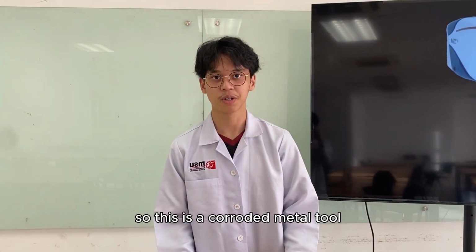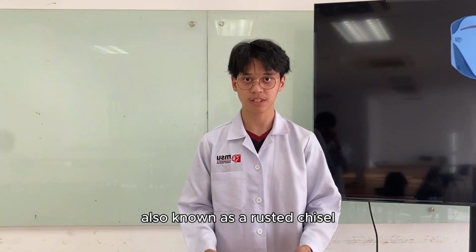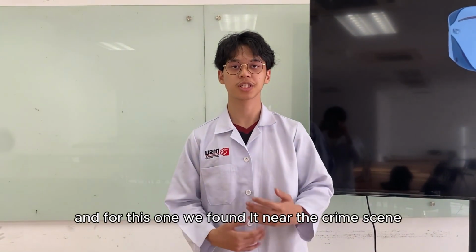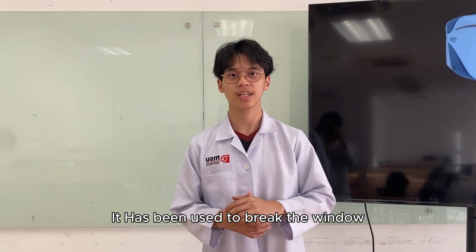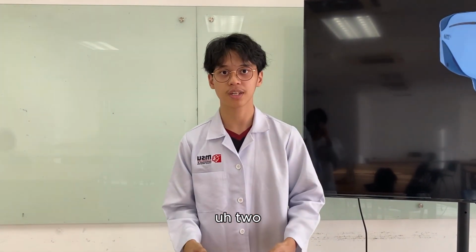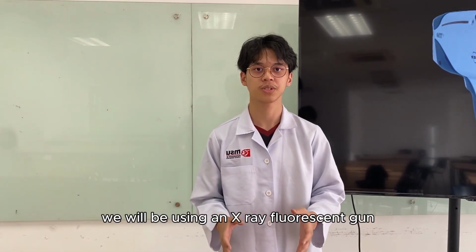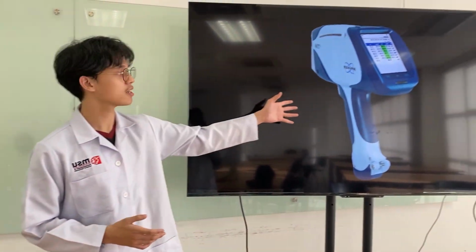So this is a corroded metal tool, also known as a rusted chisel, and for this one we found it near the crime scene, near a window which was broken, and we suspected that it had been used to break the window. And to analyze this tool, we will be using an X-ray fluorescence gun.